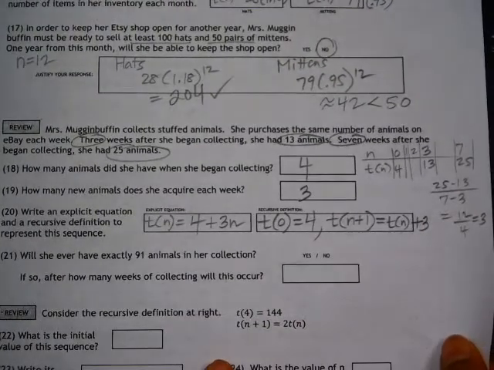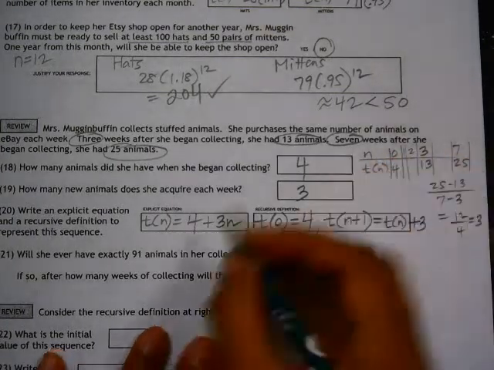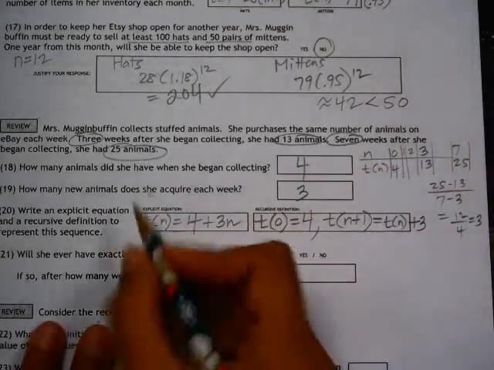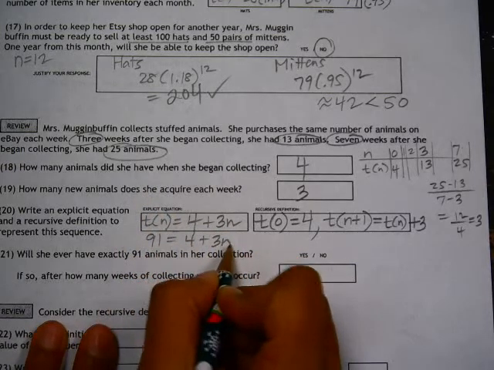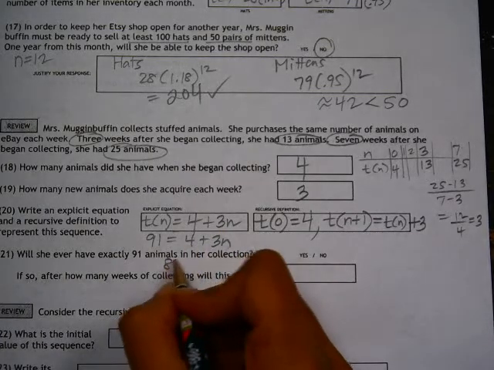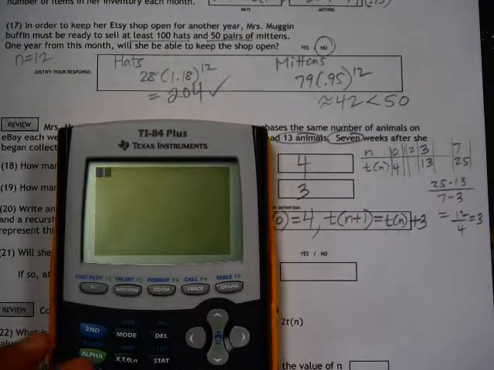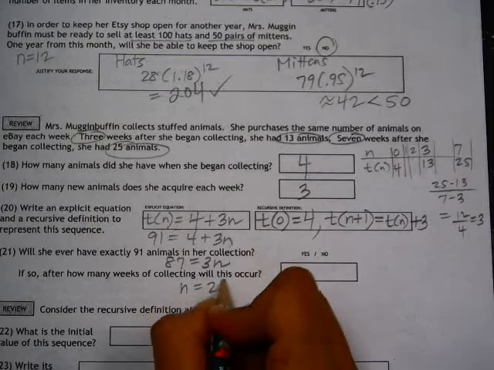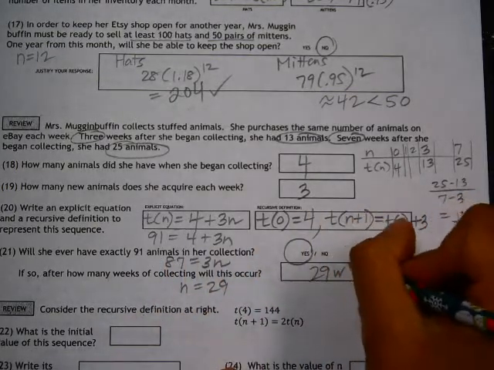Will she ever have exactly 91 animals in her collection? So if we check whether our recursive or our explicit rule ever reaches 91, if we tried to solve for how many weeks it would take, so 91 minus 4, 87 equals 3n. And then if we did 87 divided by 3, we get that that happens exactly at 29 weeks. So yes, that will happen, and that happens 29 weeks later.